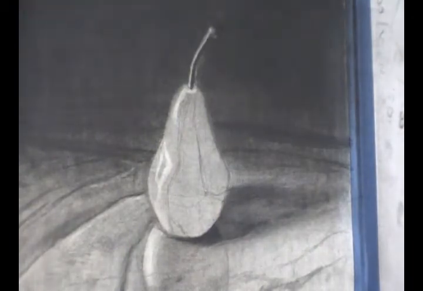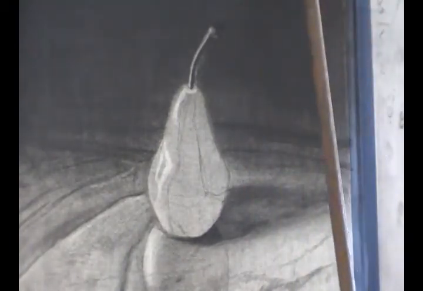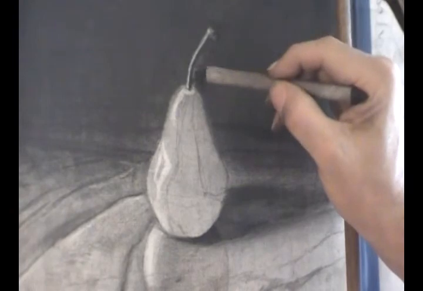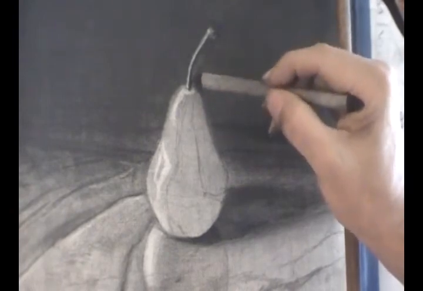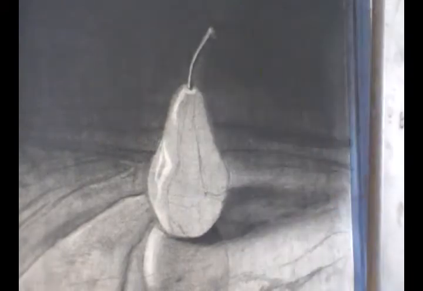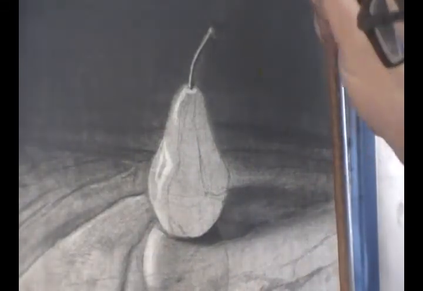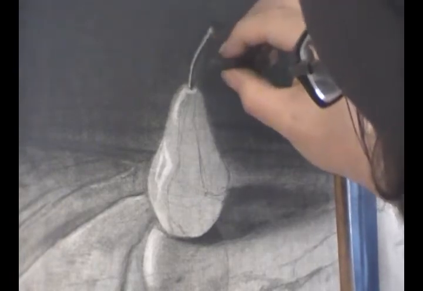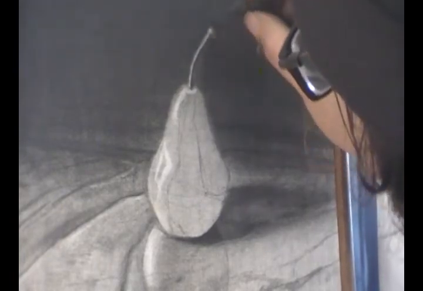So I don't know about that stem. I have this like smoky thing next to the stem. I don't know if I like it. So you're seeing me in real time, just kind of like, nah, I don't know if I like that. So let me do something else. So what am I going to try to do? Reflected light is going to happen. It's very minute.